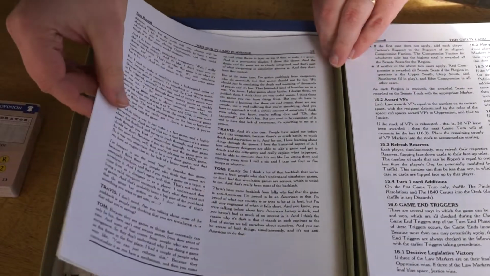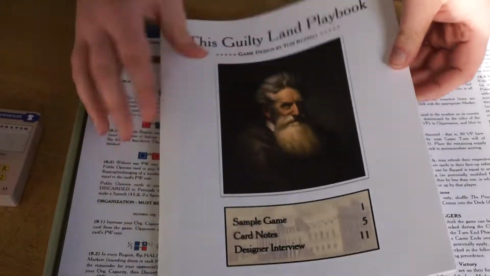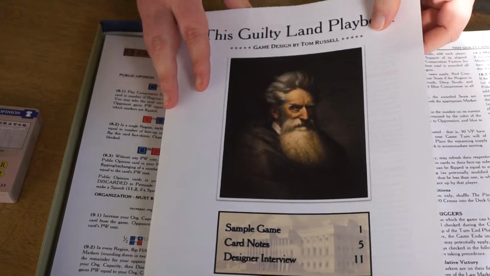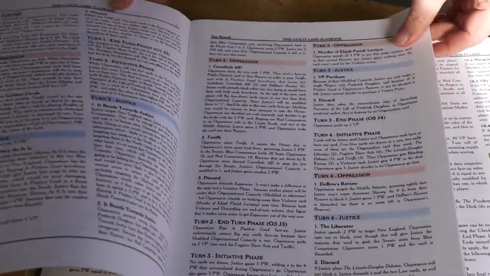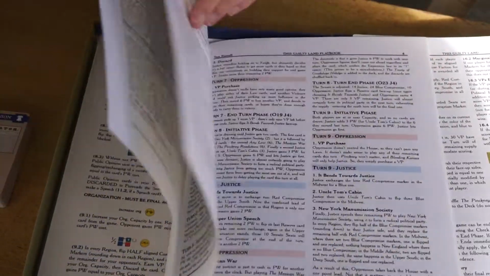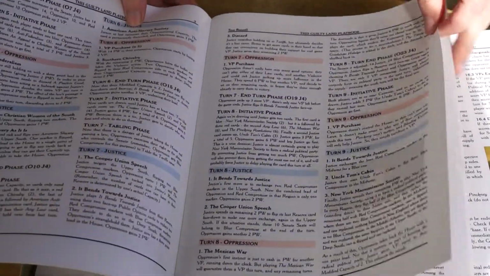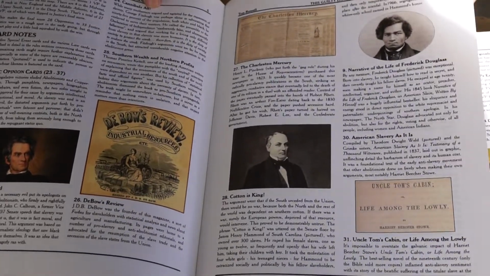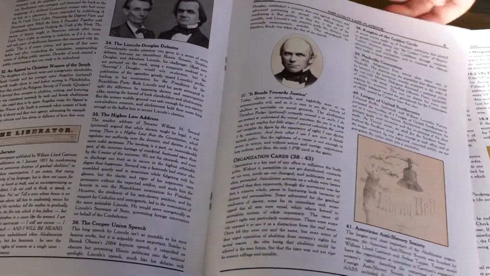We have a playbook, which is divided into 3 parts. It's a 16-page playbook, so a little longer than the rule book. We have a full sample game from start to finish, taking you through every turn and every action of a complete game. We have notes on the cards and the historical context for each of the cards.